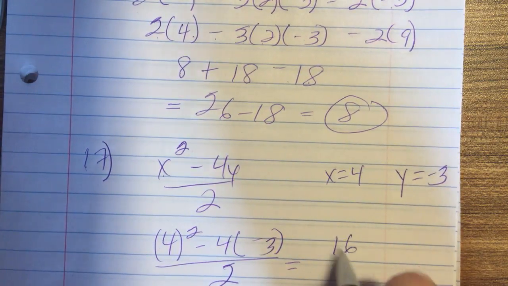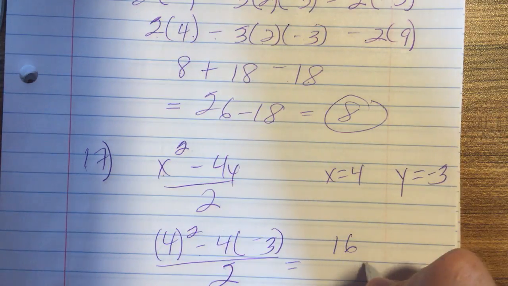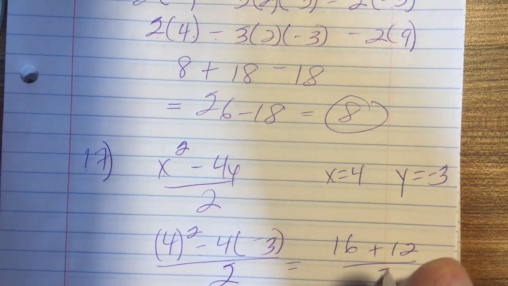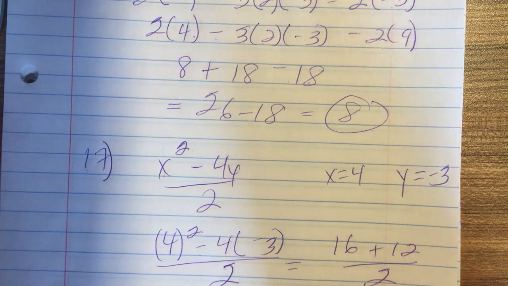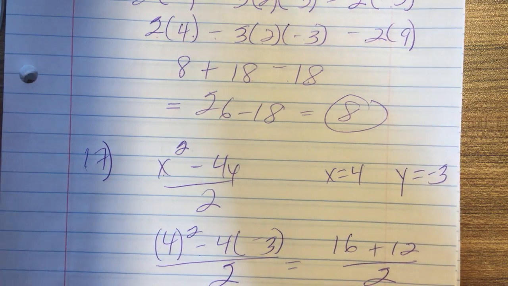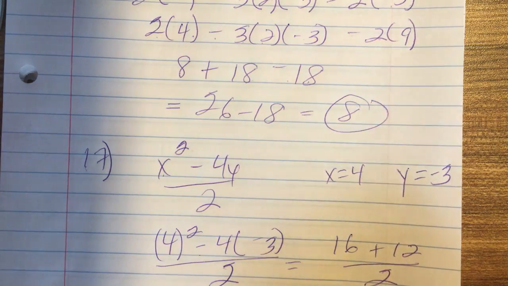4 squared is 16. -4 times -3 is a +12. And I divide all that by 2. The numerator is going to come out as 28 over 2, and then over 2, divide by 2, which is 14. That's your answer for number 17.